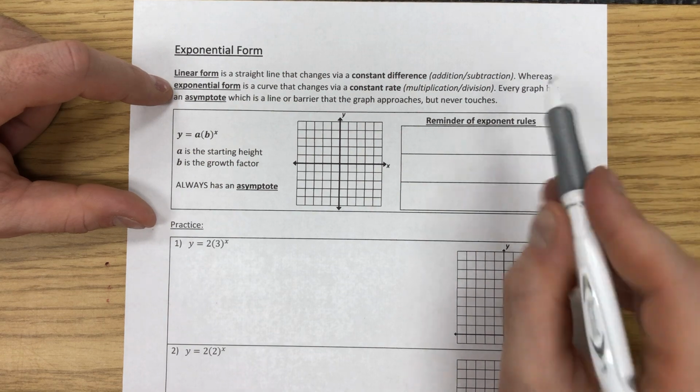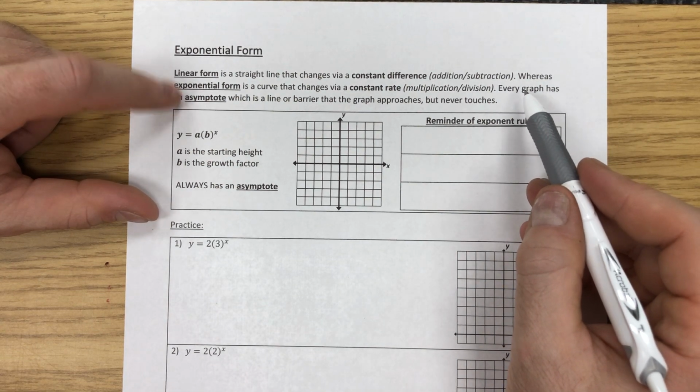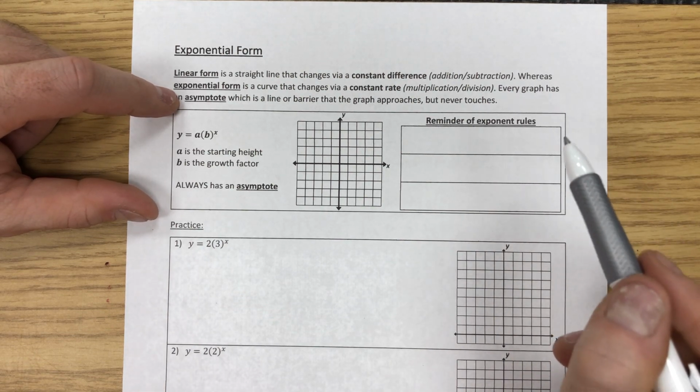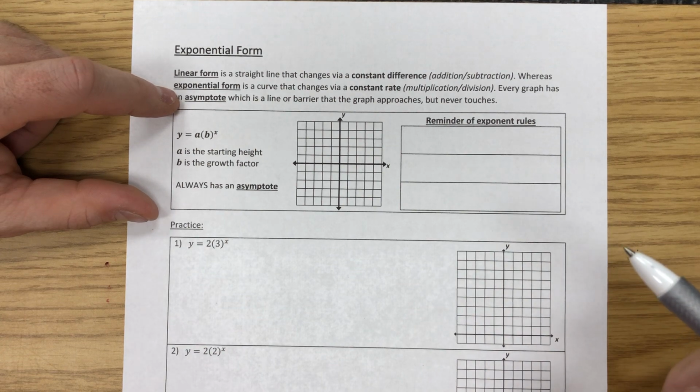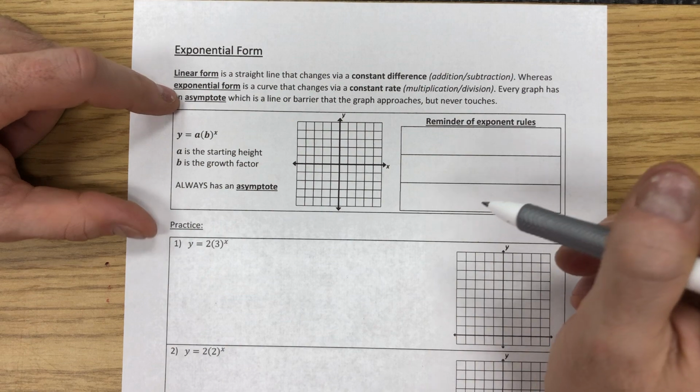The second thing is every graph is going to have what we call an asymptote. An asymptote is when the line is going to approach some value but never quite get there. And so what does that mean? Well, let's take a quick look at exponent rules because we're going to be dealing with a lot of these.